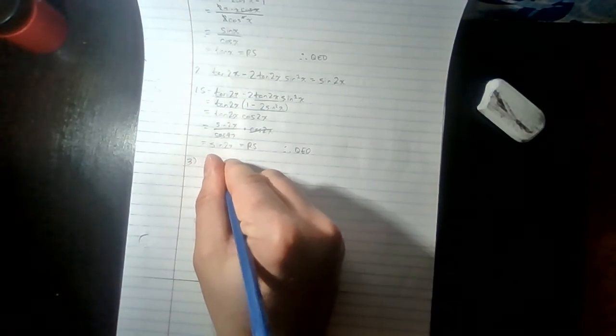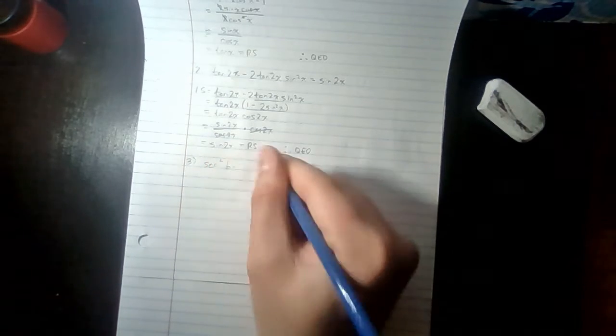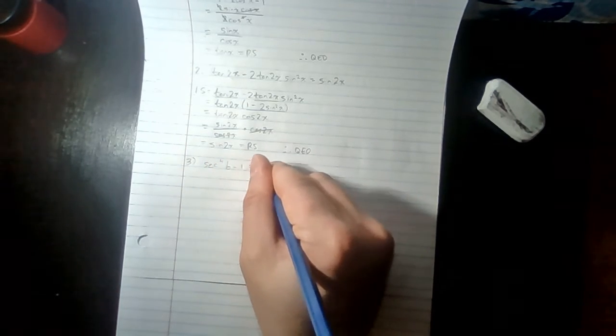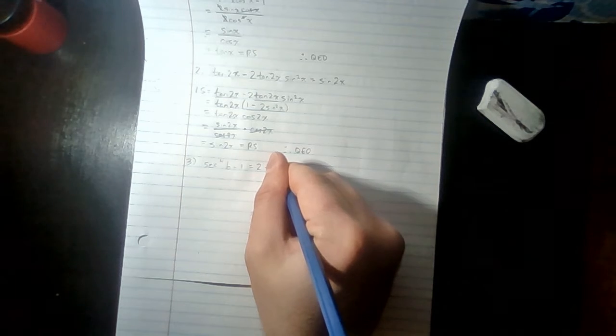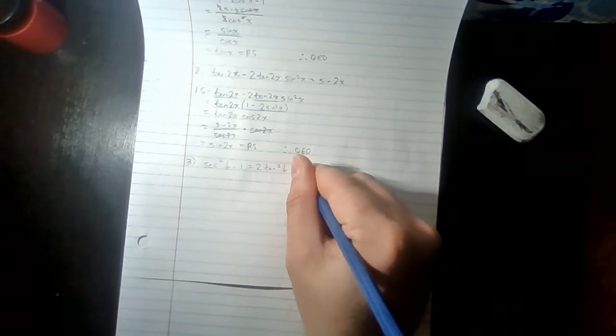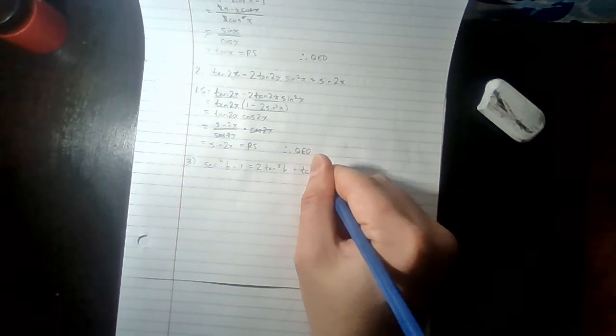Secant to the power of 4 b minus 1 equals 2 tan squared b plus tan to the 4th b. The completed example starts with the left side.